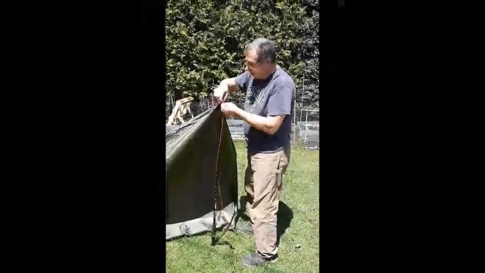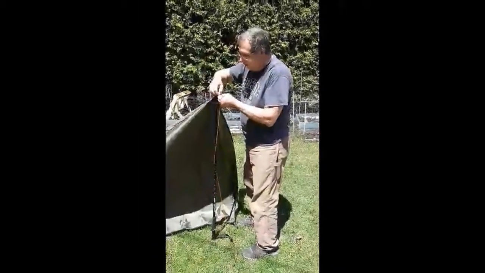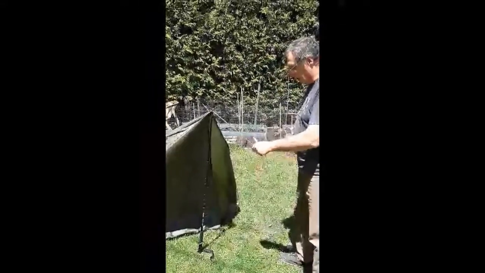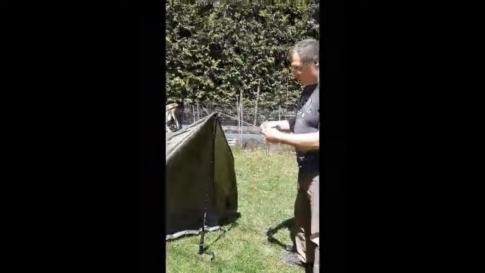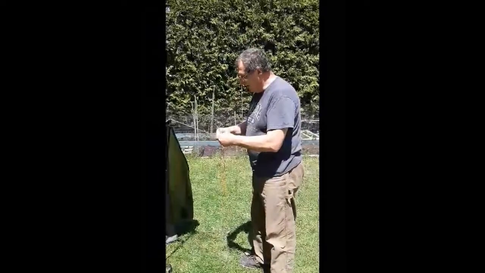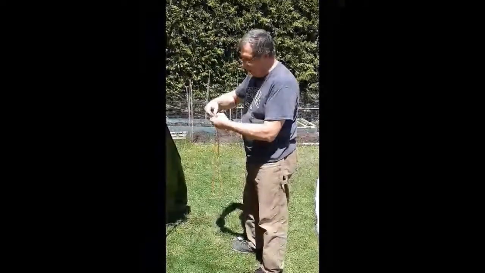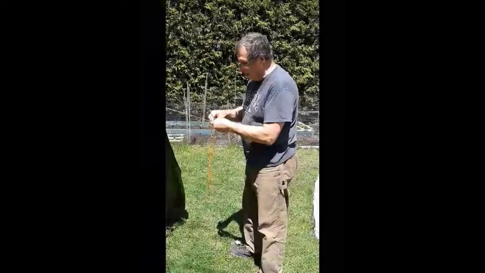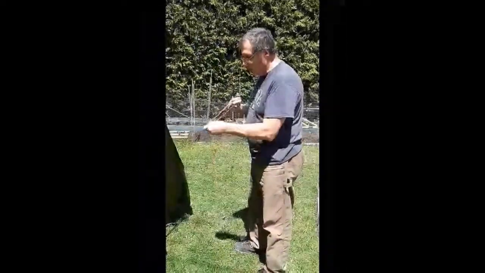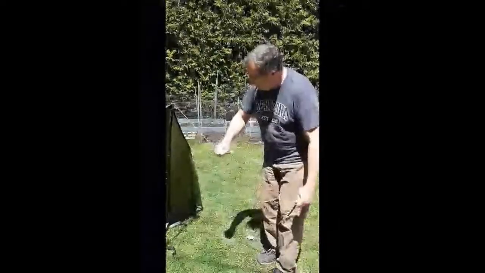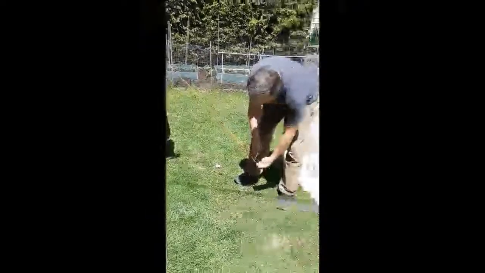I'm just making a small knot over here to hold the rope. I will prepare my rope over here. As you can see, I just increase the loop there. So when I put the peg, that one will stop.